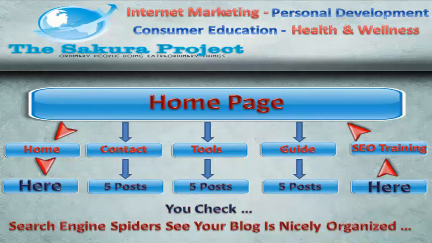The search engine spiders will see that your blog is nicely organized, and they will love you. They will come back over and over and over again.